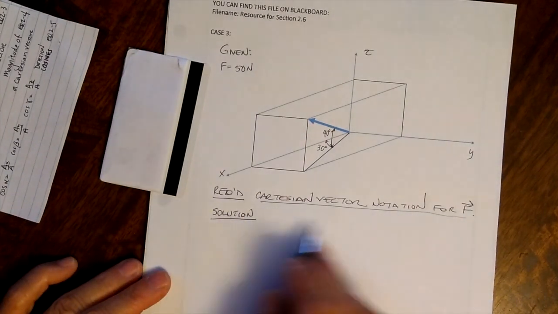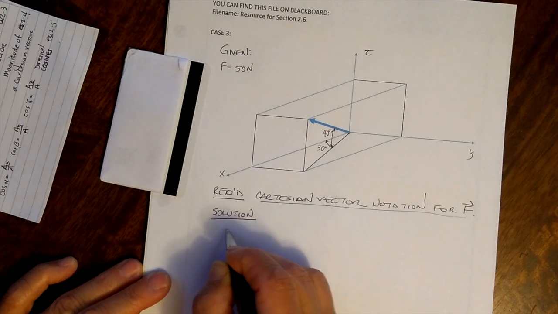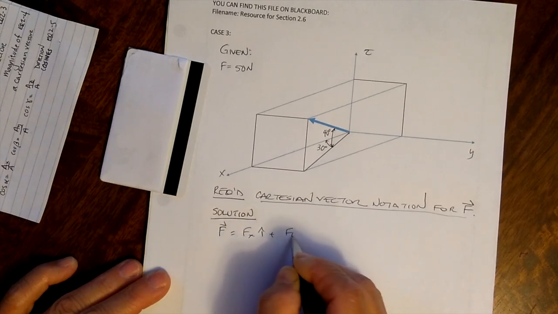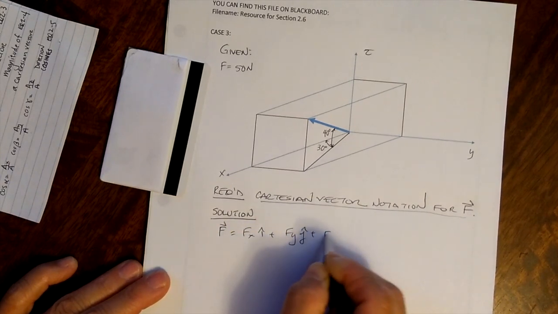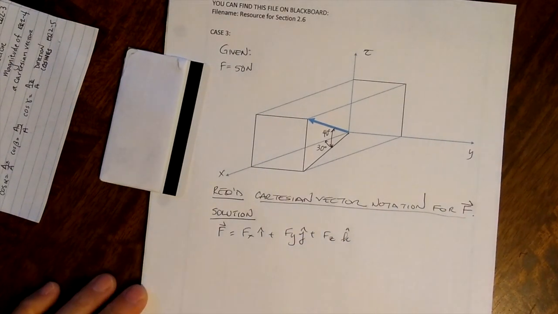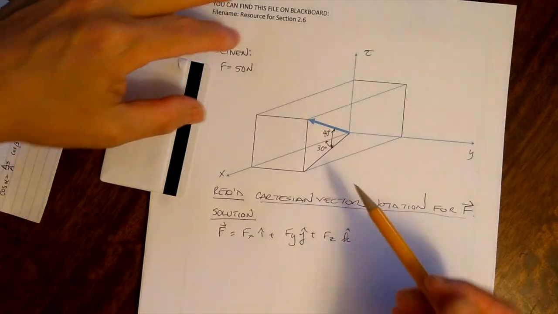Cartesian vector notation for the force vector F just means that they'd like for us to express F in terms of its x, y, and z components. So how are we going to do this? Let me explain, and then we'll do the math.